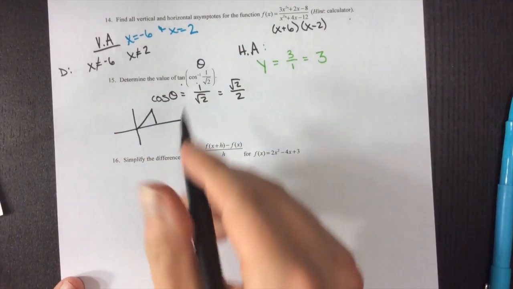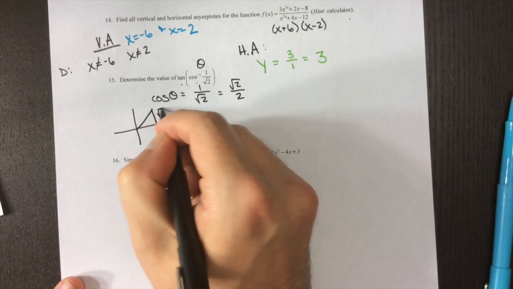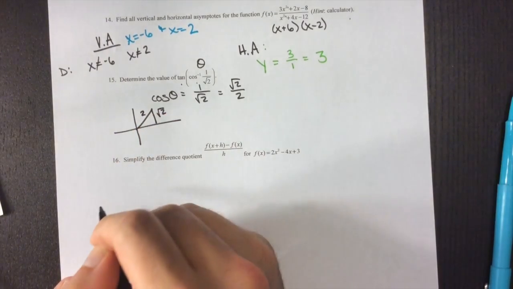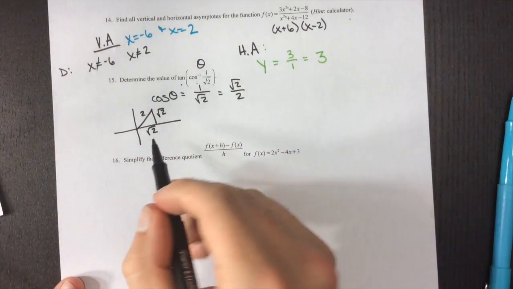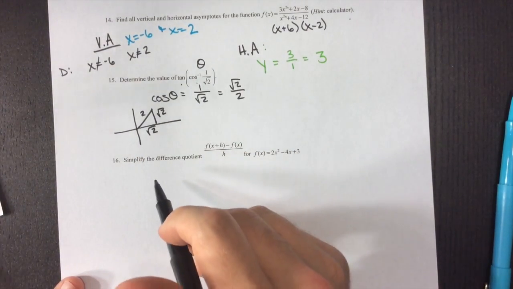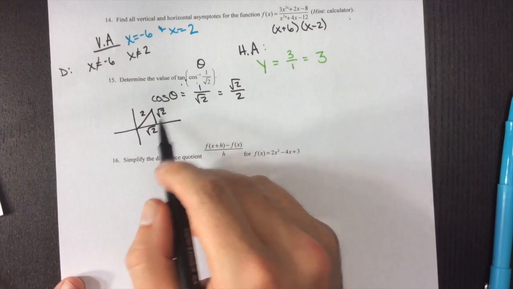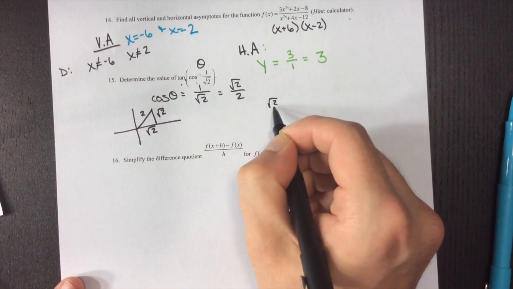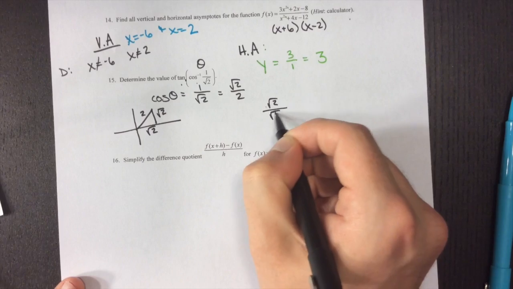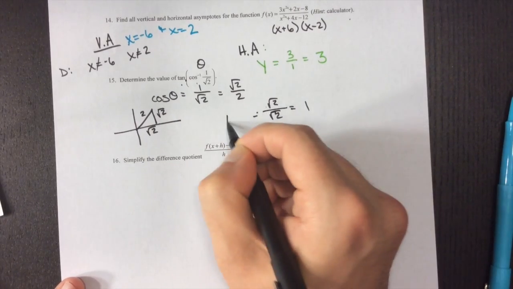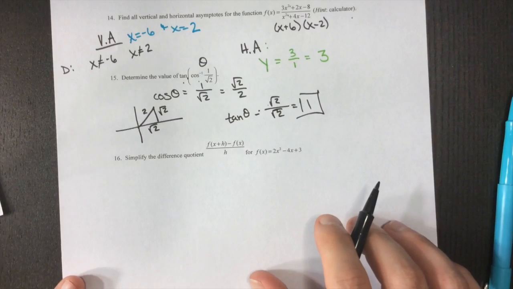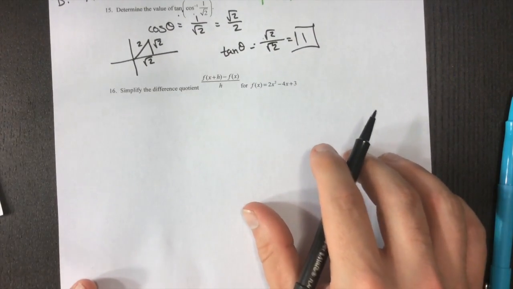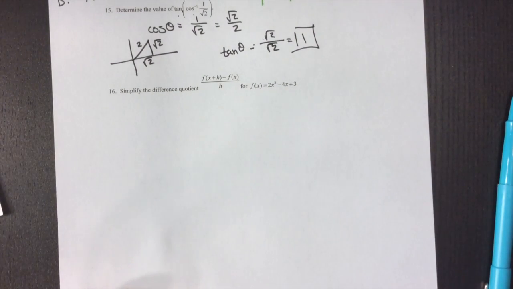So I'm going to draw my triangle, and that's root 2 over 2. So this is also square root of 2. Now, doing the Pythagorean theorem really quickly. So I want to know what the tangent is. Well, whatever root 2 over root 2 is, which is 1. So tangent's 1.